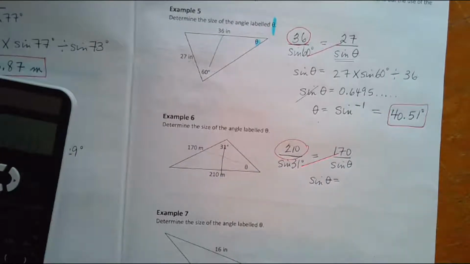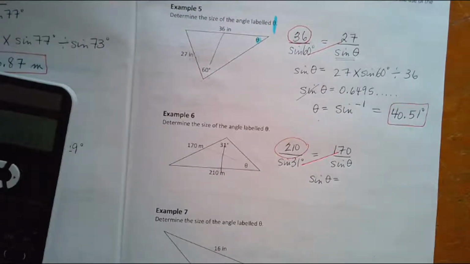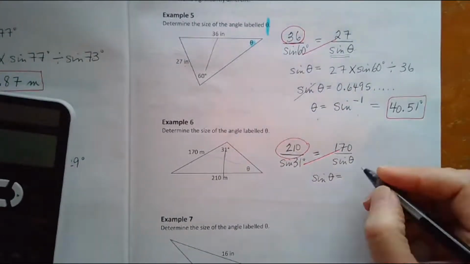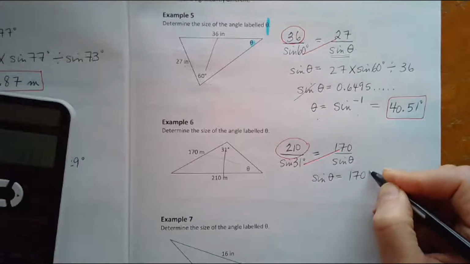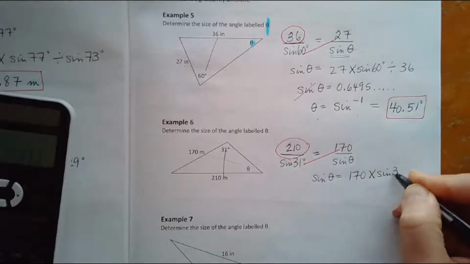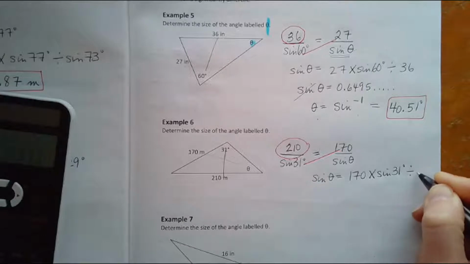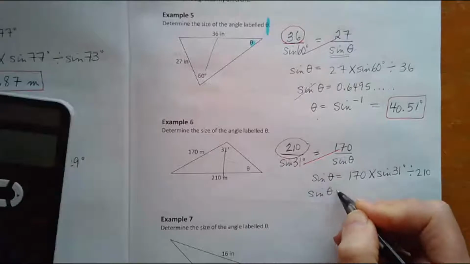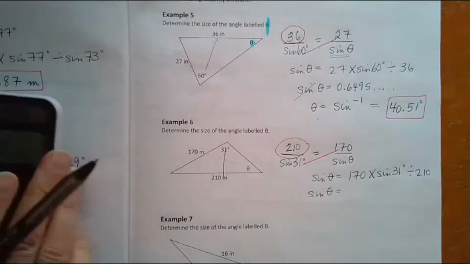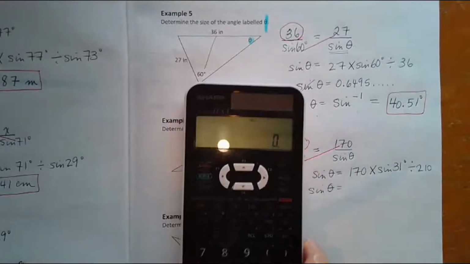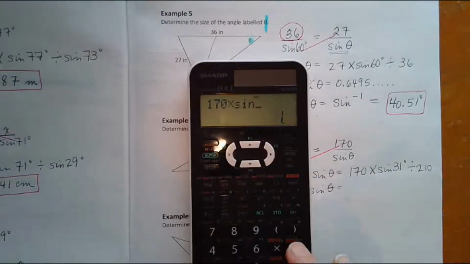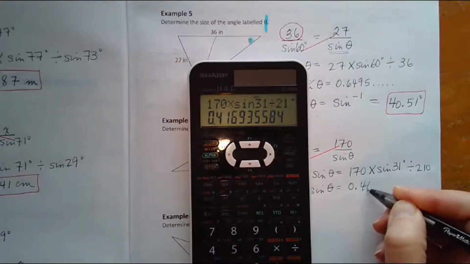Remember, sine theta is always just going to be a very small decimal number. And then I have to shift sine at the end to get my angle measure. So it's going to be 170 times sine 31 divided by 210. Okay, so sine theta equals, now remember, you're going to get a really small decimal answer, less than 1. 170 times sine 31 degrees divided by 210 equals, so there's my funny little decimal answer.